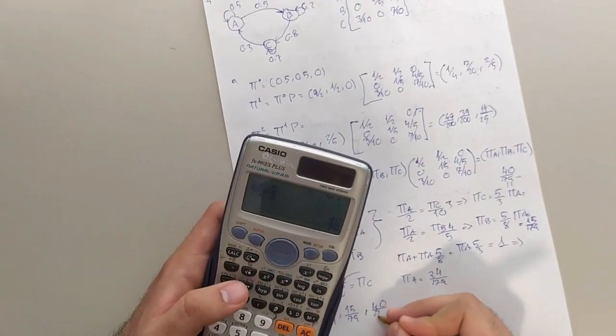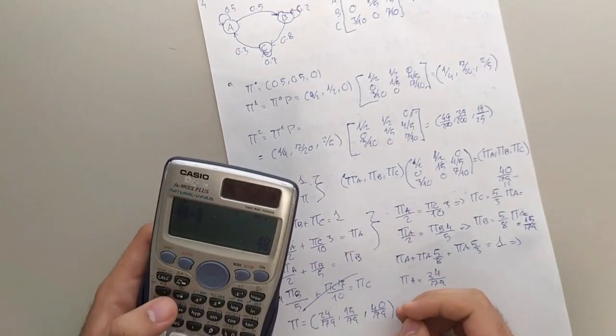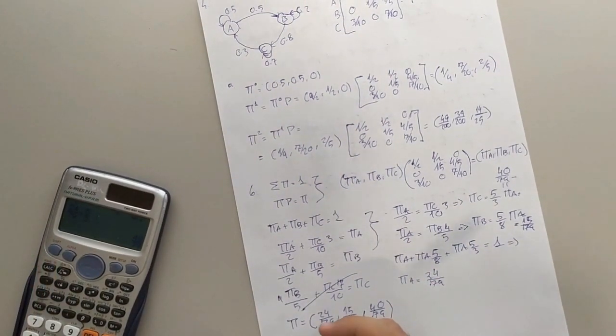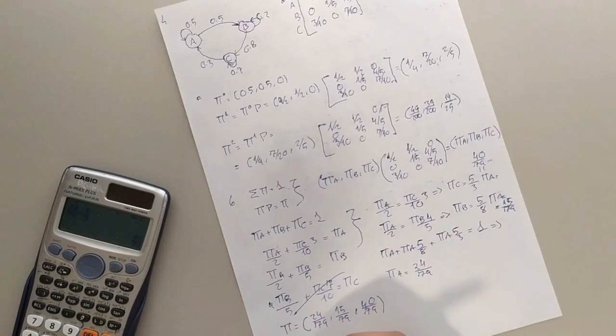And the last question asked us to compute the probability that each node possesses the token at time slots 10 and 100.